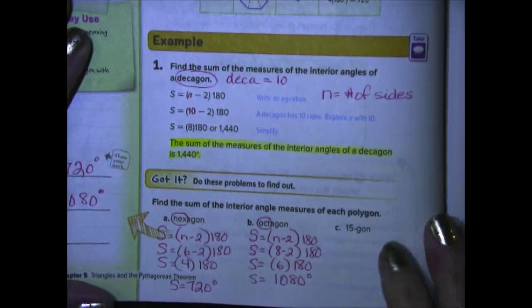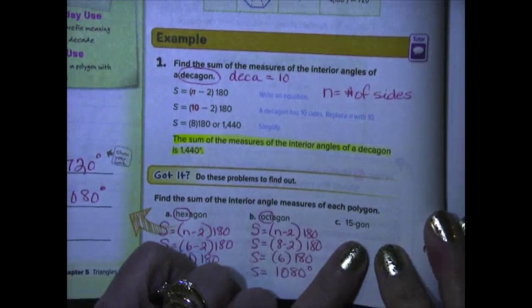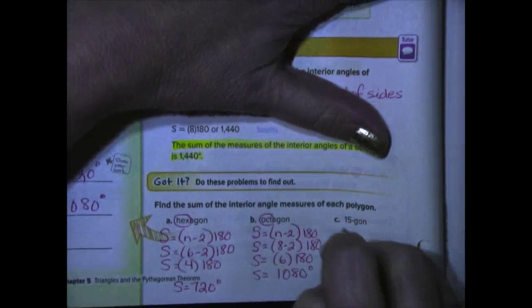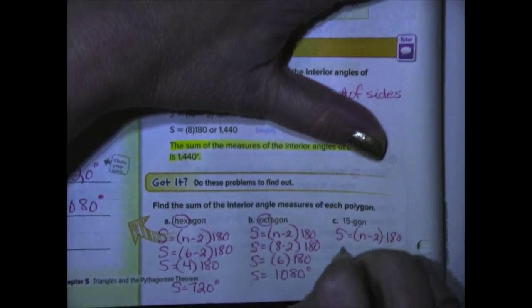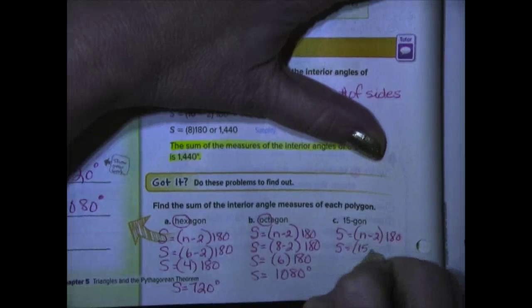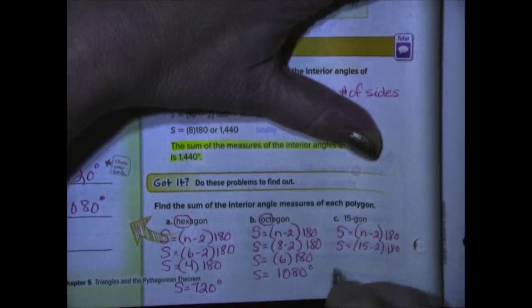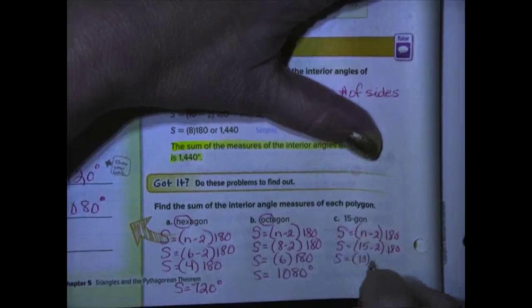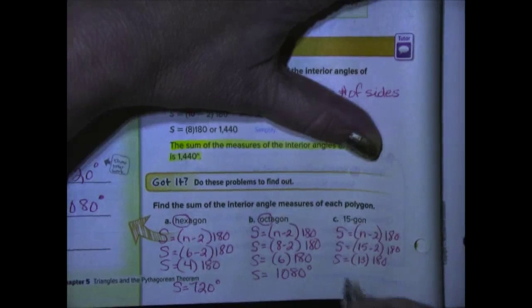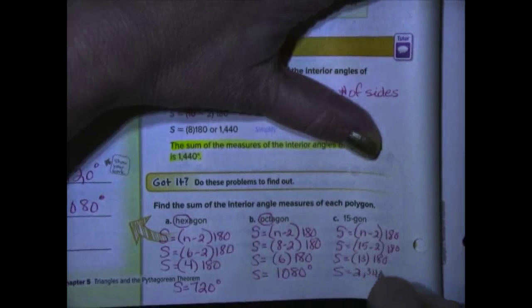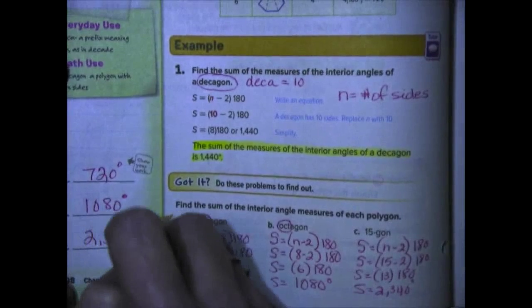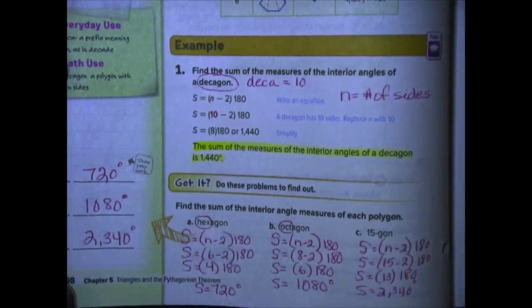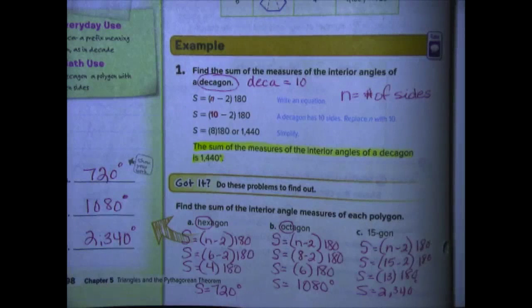All right, in C we have a 15-gon. Sometimes they have names, sometimes they don't. Sometimes even if they do, they don't use them. So 15-gon means we have 15 sides, so S equals the difference of n minus 2 times 180. N is the number of sides, so we're going to put 15 minus 2 times 180. S equals 13 times 180, and 13 times 180 is going to be 2,340 degrees. So for a 15-gon, we'd have 2,340 degrees. Remember, you need to use your degree symbol when doing these. All right, let's take a look at page 399.